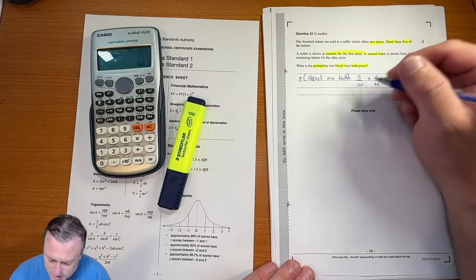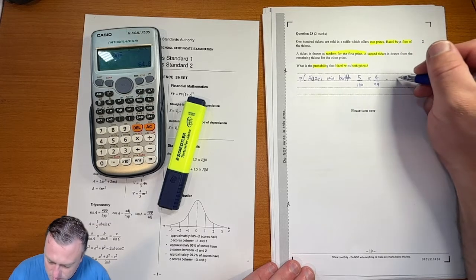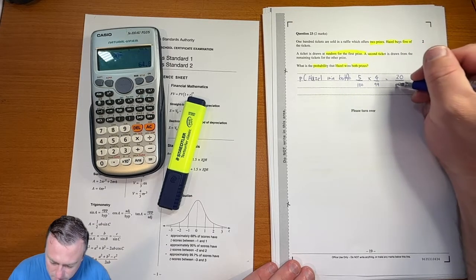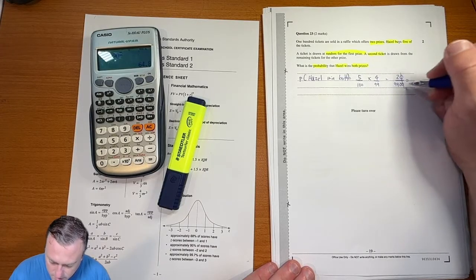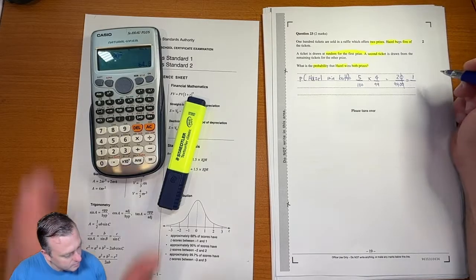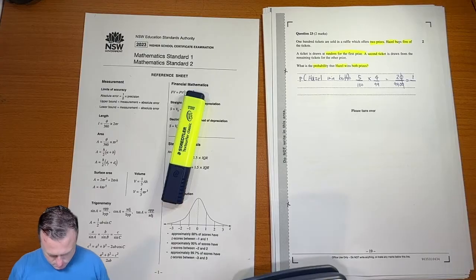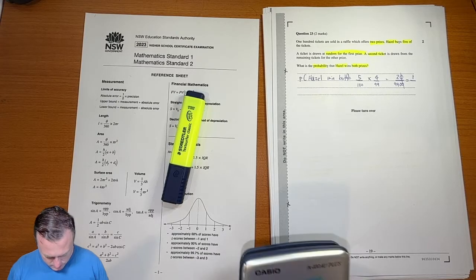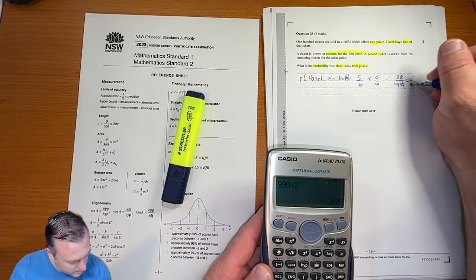Then we can just reduce that. So what's that going to equal? 20 over 9900. That cancels out. So you get 1 over, what's 990 divided by 2? 495.